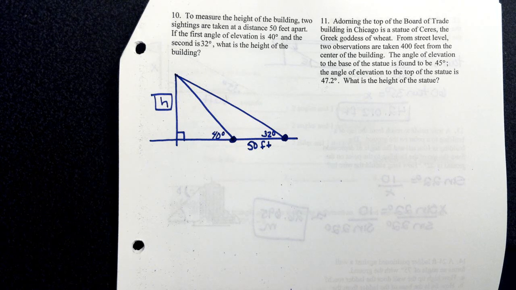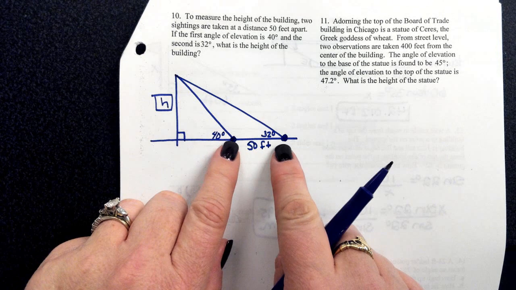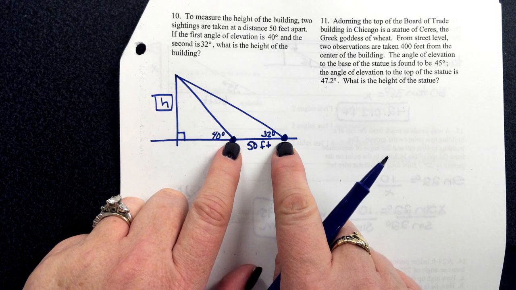So I've got a problem. I've got two triangles, but I do not know the length of either side of these right triangles. All I know is the distance between these two people is 50 feet.